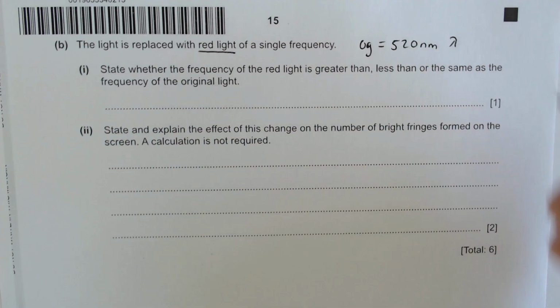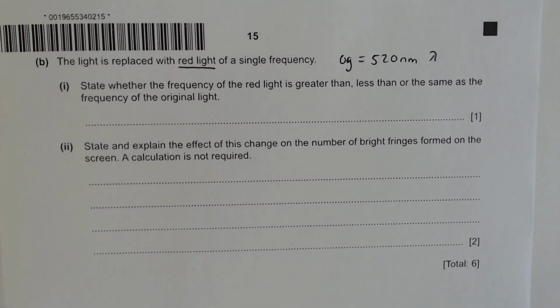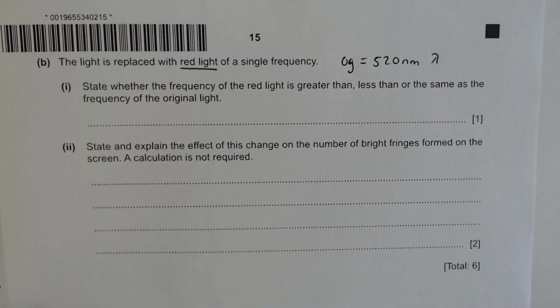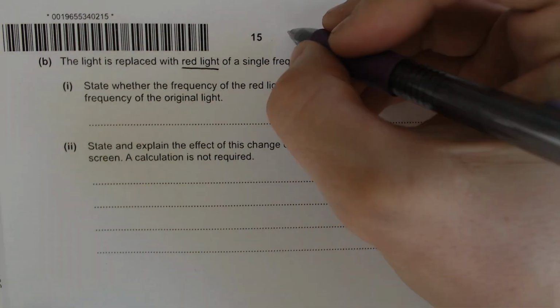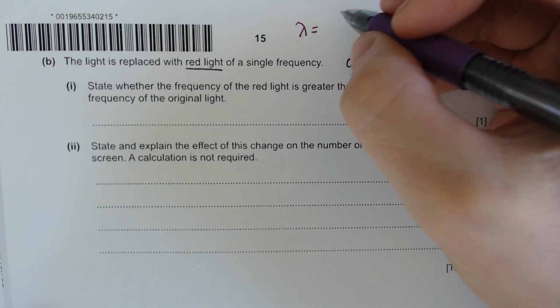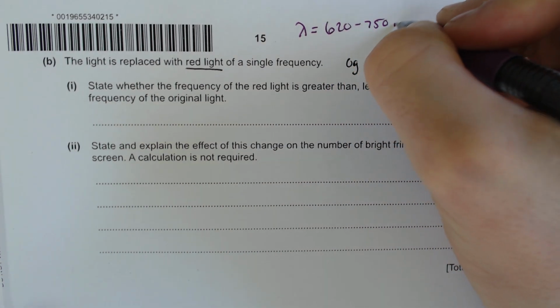That was the wavelength. This is something you have to memorize, kind of like you have to remember nano is -9 and all the other things, and that is that red light has a wavelength of roughly 620 to 750 nanometers.